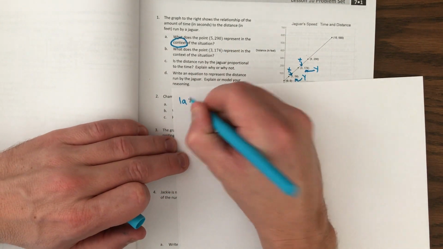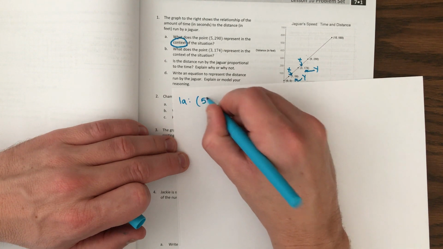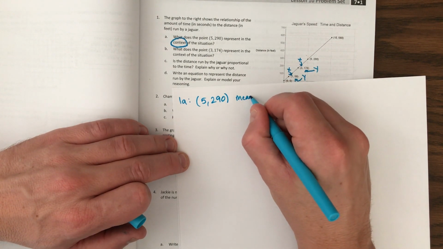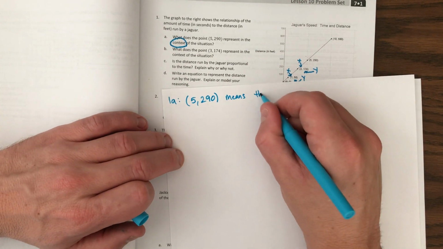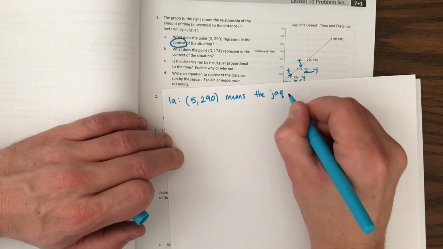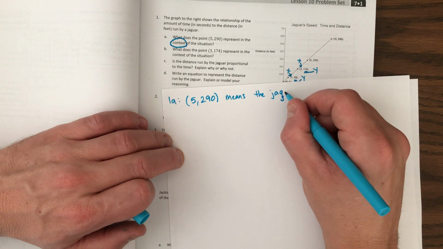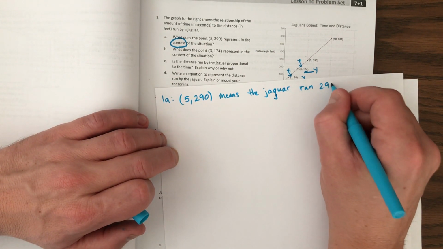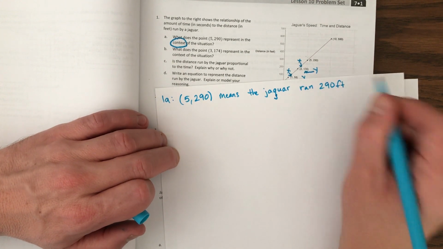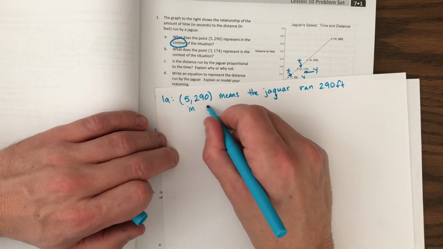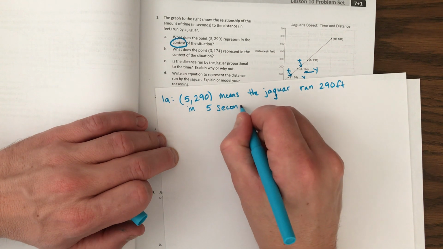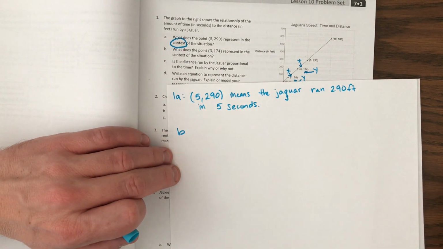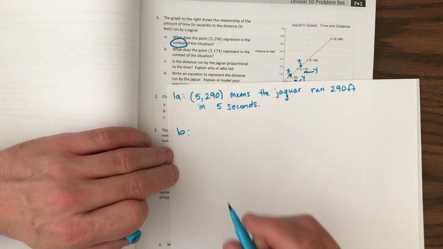So 1A, the point 5, 290 means the Jaguar, I almost made a Q instead of a G. The Jaguar ran 290 feet in 5 seconds. All right, so B is basically the exact same thing. I'll let you answer it.